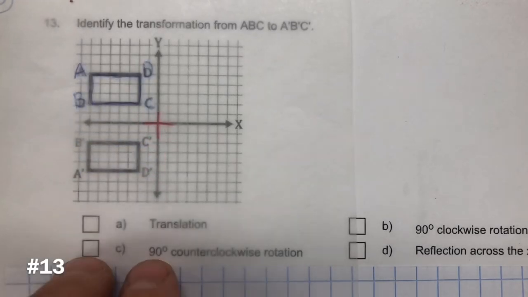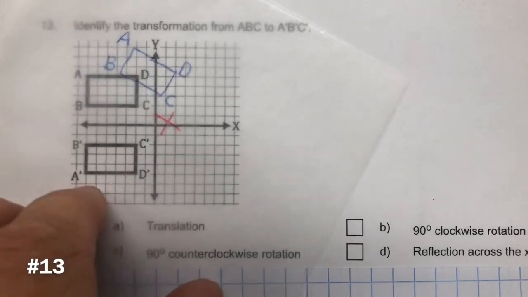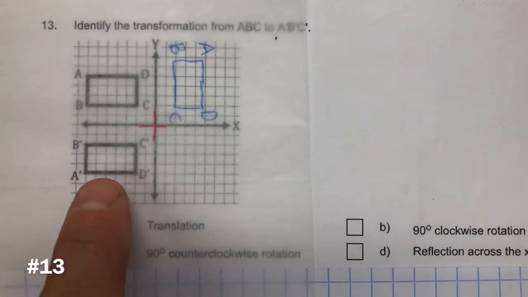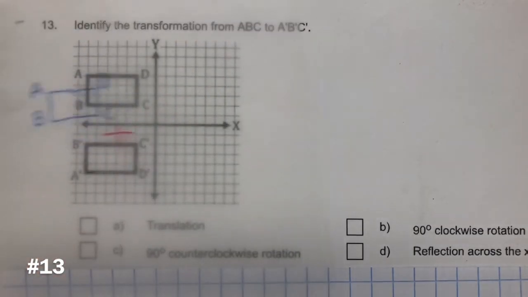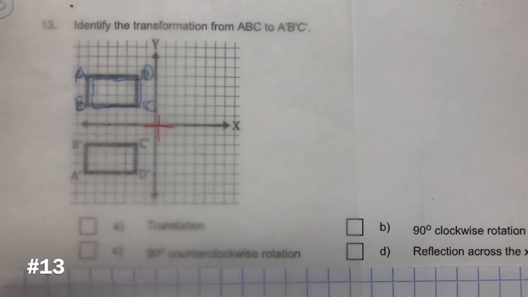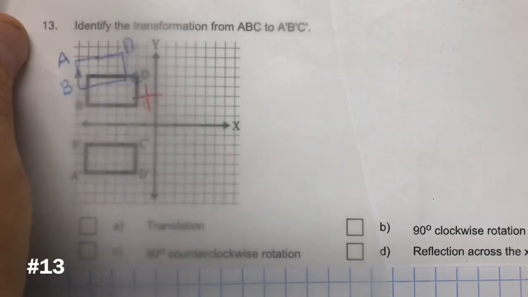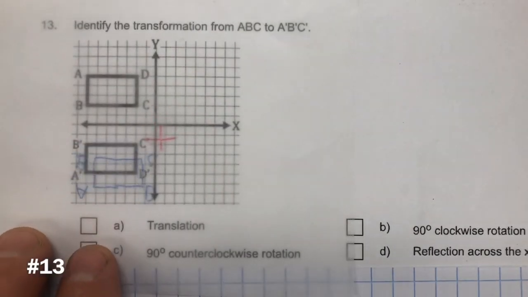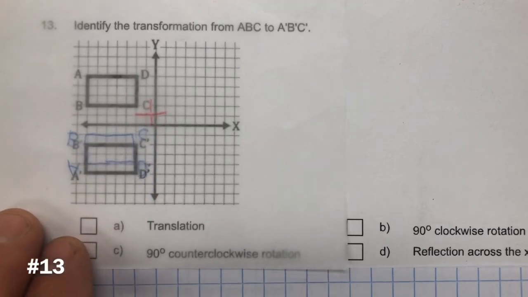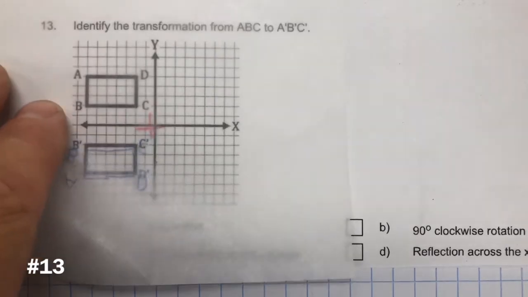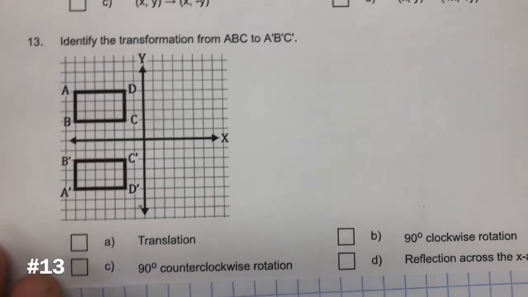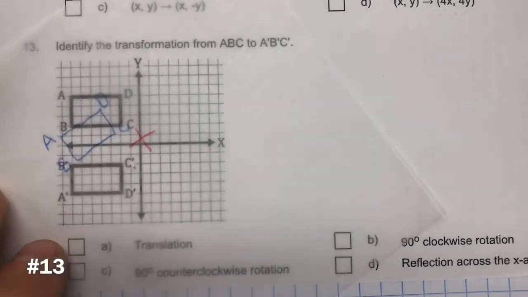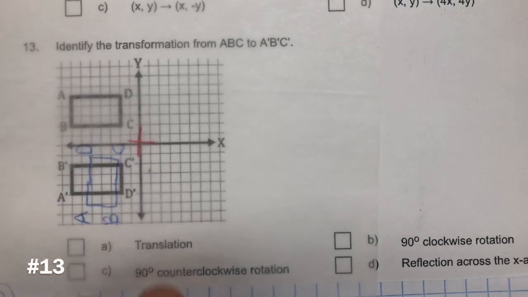Now let's try a 90 degrees clockwise rotation. So 90 degrees is a 1/4 turn, and that does not get you down into quadrant 3. Now let's reflect it over the x-axis. So I'm going to flip it over the x-axis, and you can see C, B, A, and D all match up with their primes. So it is a reflection across the x-axis. A 90 degrees counterclockwise rotation, a 1/4 turn, does not work.